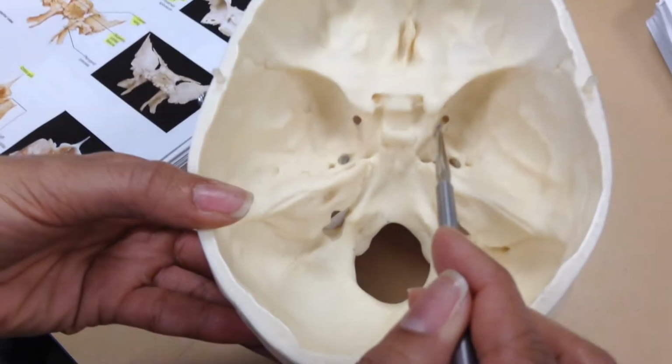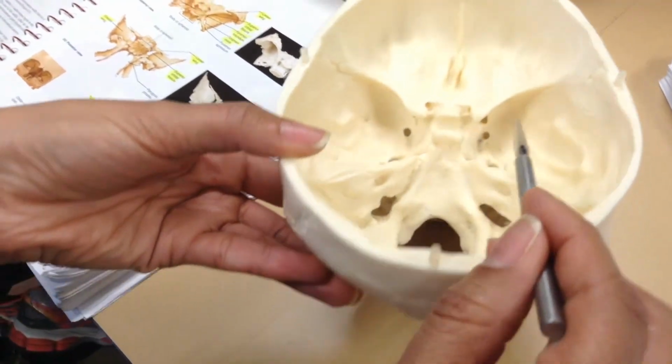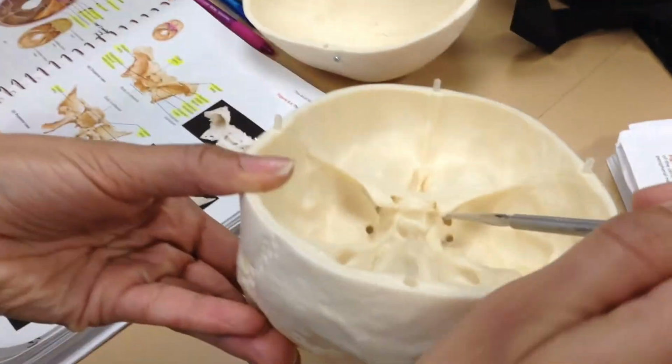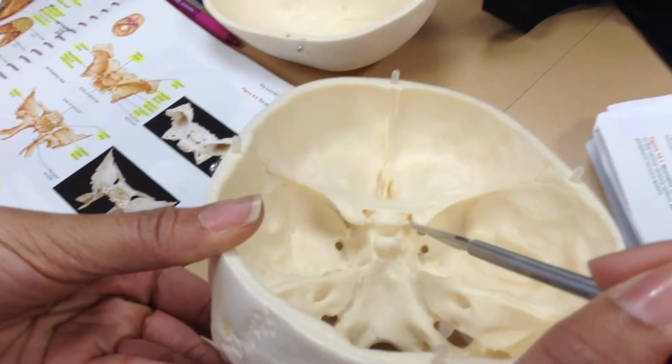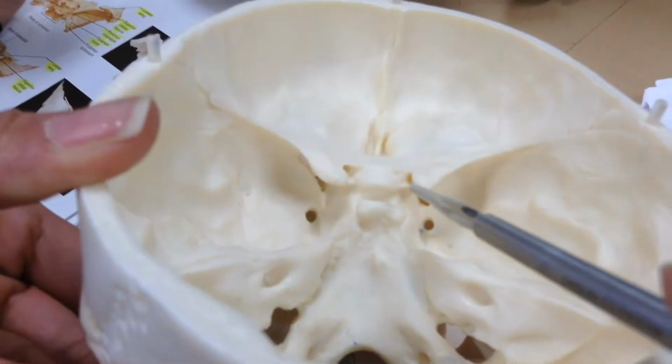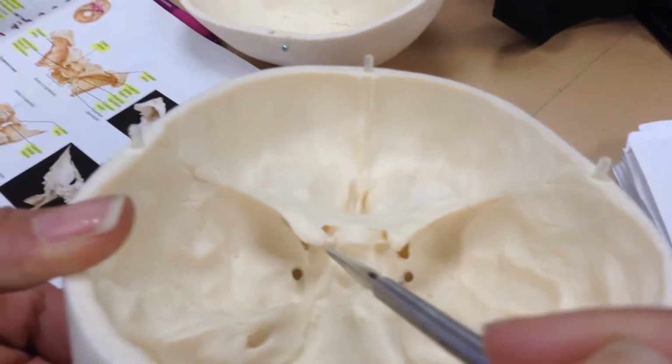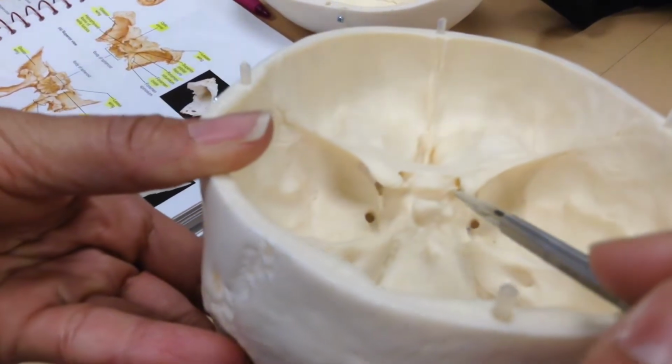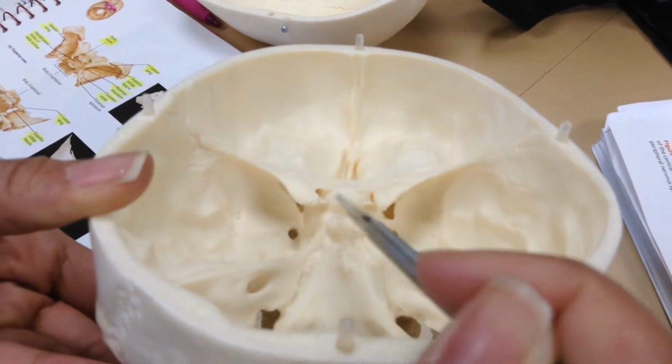And then above that are the optic canals. It's right here, inside kind of the greater wing. That's the optic canal, and through the optic canal is optic nerve 2.